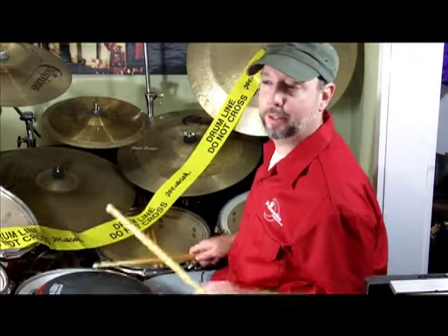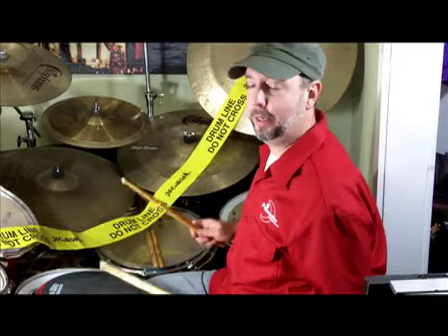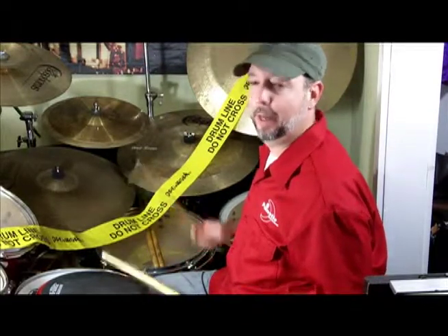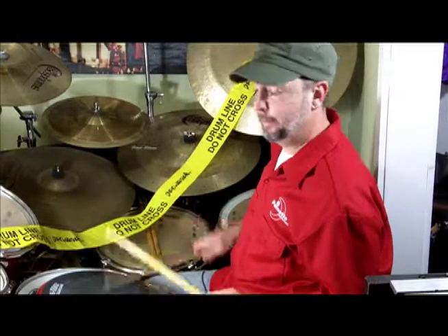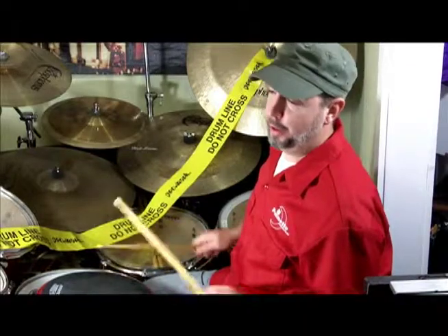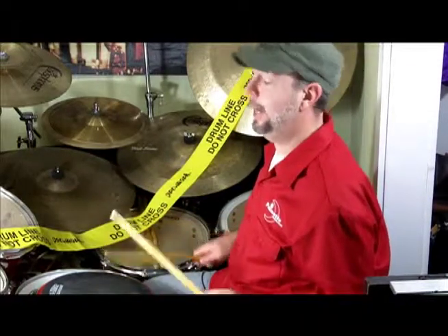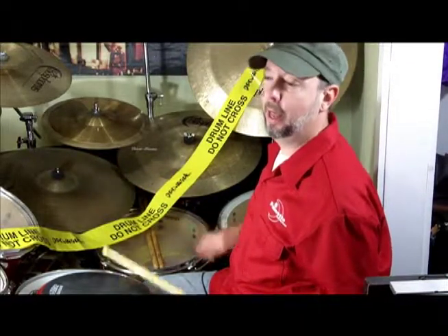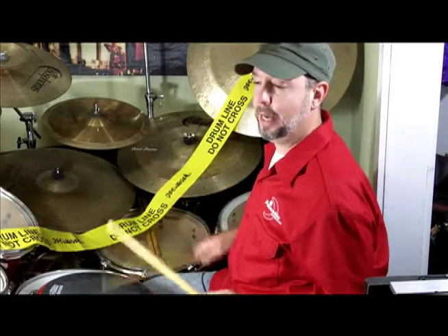I can divide into 4 sixteenths. 1 E and a 2 E and a 3 E and a 4. So the 16th notes are 4 per beat. Or they're a quarter of a quarter note. 1 E and a 2 E and a 3 E and a 4 E. 1 E and a 2 E and a 3 E and a, slow-mo. 1 E and a 2.